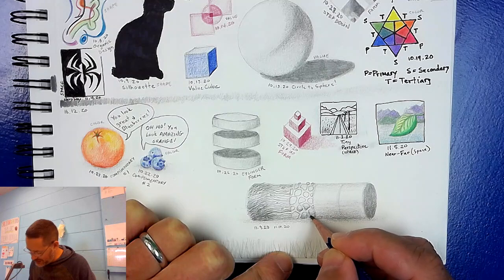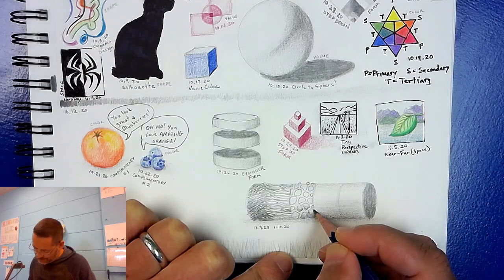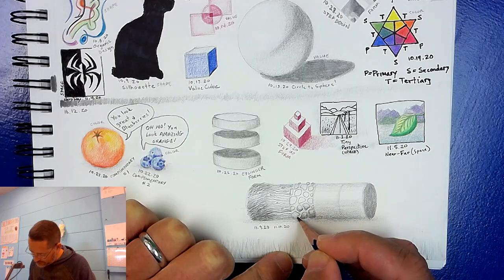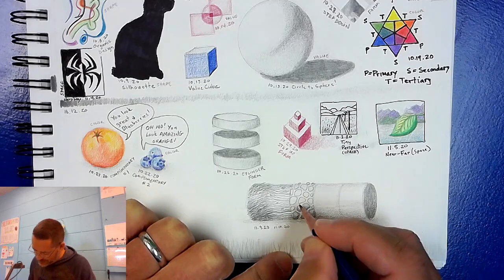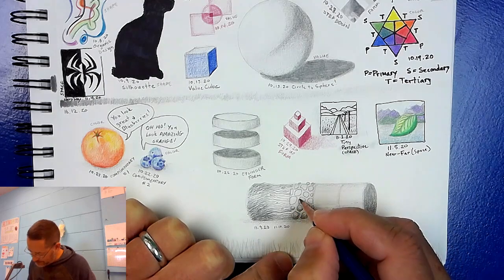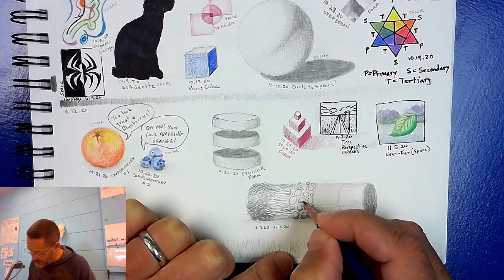This is a great exercise for using value. So we've used value and shape already. We're creating texture by using those two things together. We're using form in our cylinder.